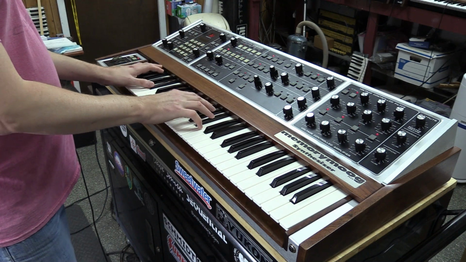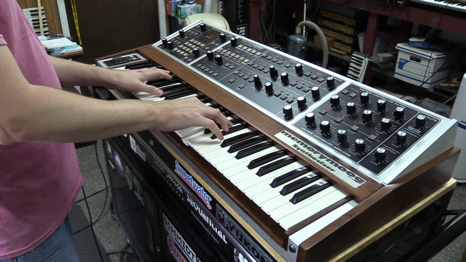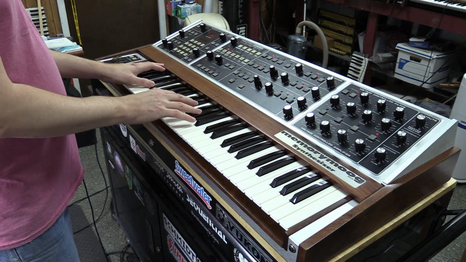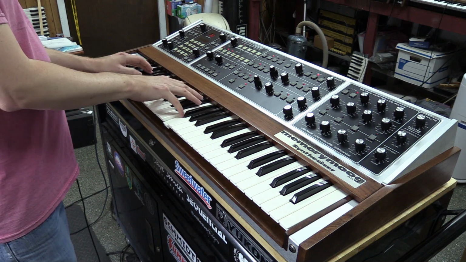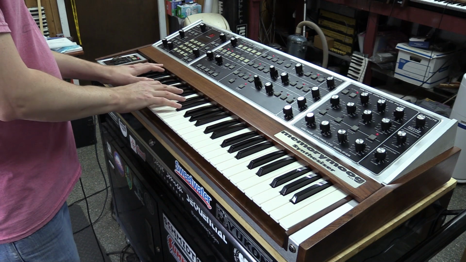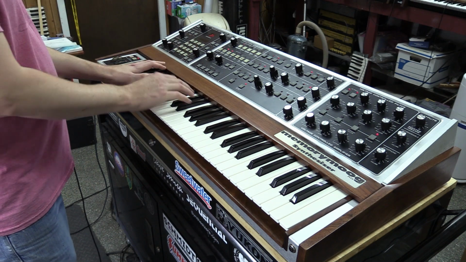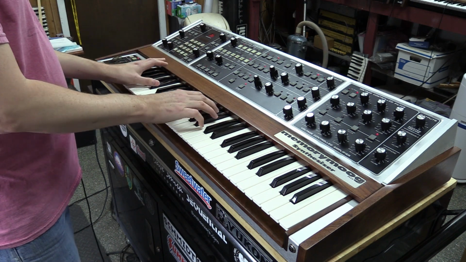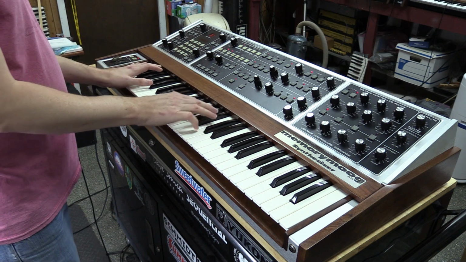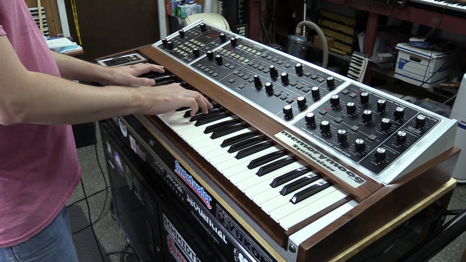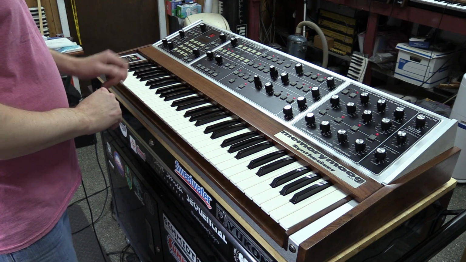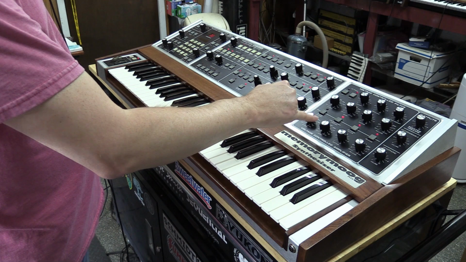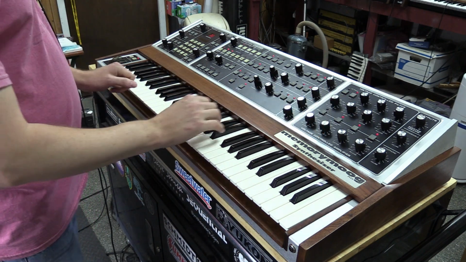Here's preset 32. And that's when using unconditional contour, it's actually following out the contour as we play.